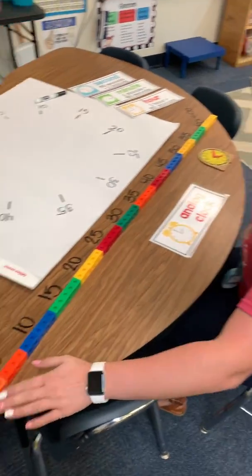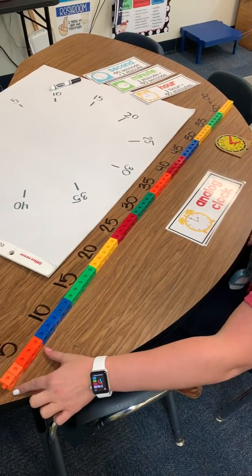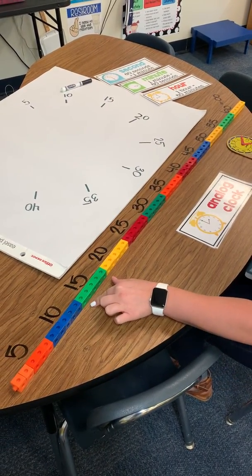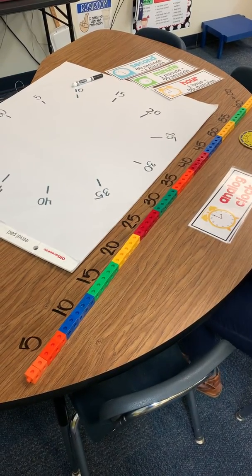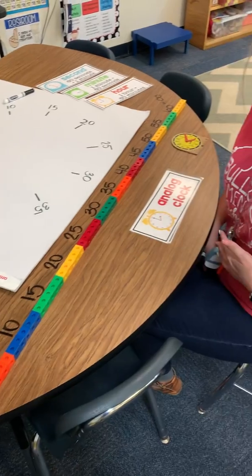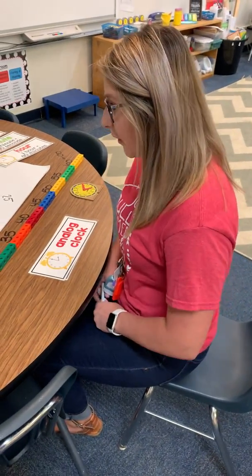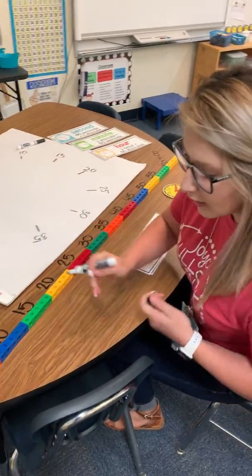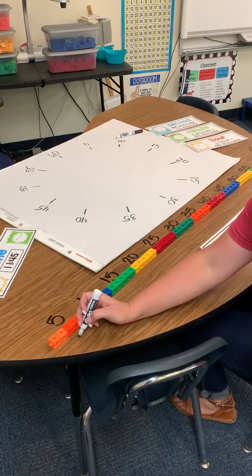As you can see, I have different colored snap cubes laid out on our table, and each color is divided into different sections of 5. I did this to help us because in 2nd grade, we need to know how to tell time by counting by 5s. So on our clock, the first set of 5 would be labeled with the number 1.